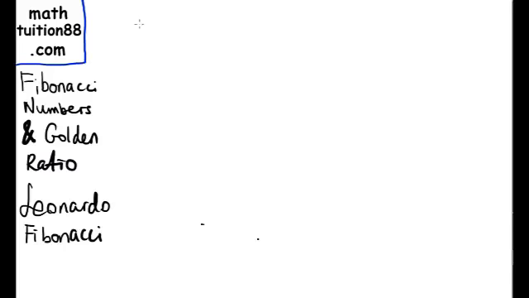Some people will start with 0, or we can start with 0, 0, 1, 1, 2, 3, and 5. Now each number is the sum of the previous two numbers.